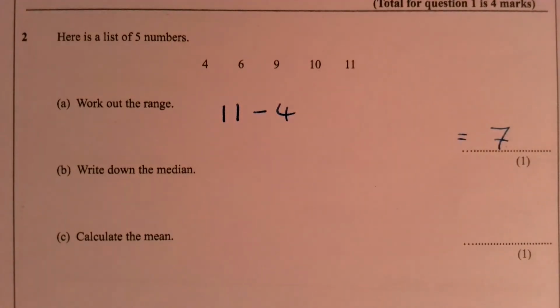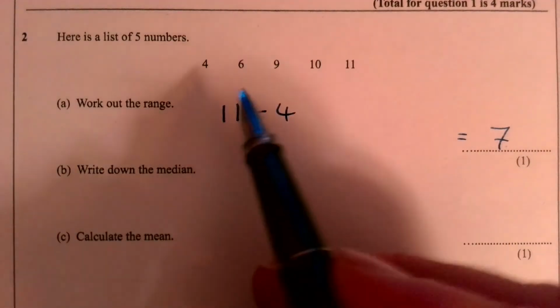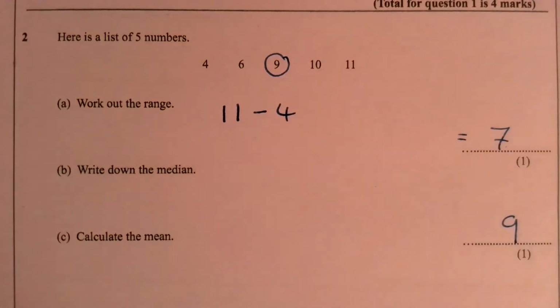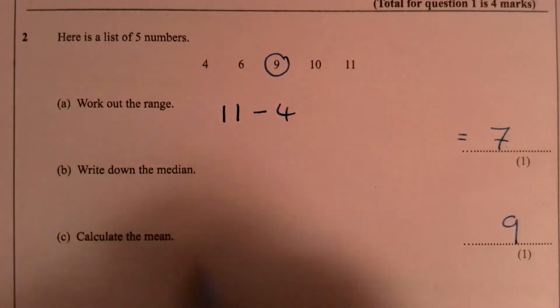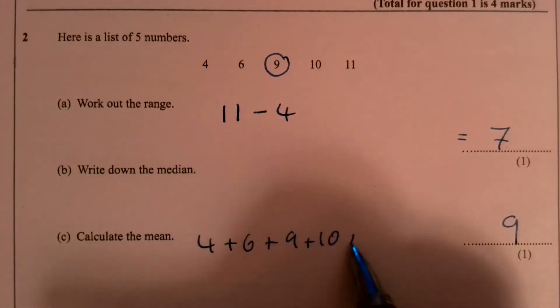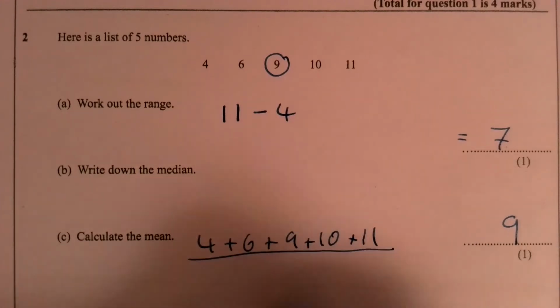The median, are they in order already? Yes, they are in order already. So that's the middle value, isn't it? So that's 9. And the mean, so we are adding them up, and then we're going to divide by how many we've got.